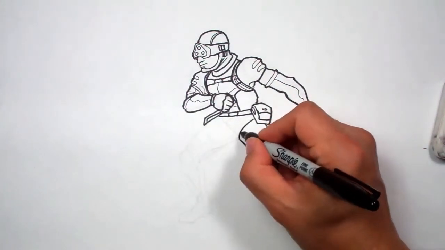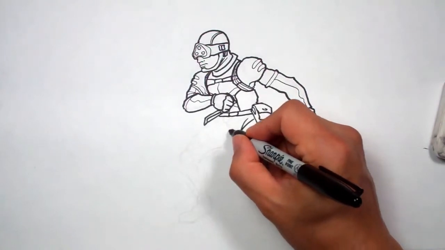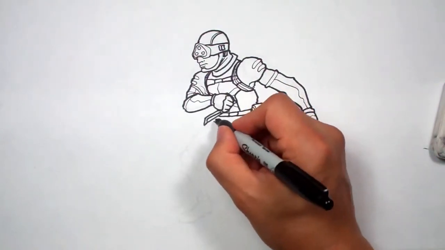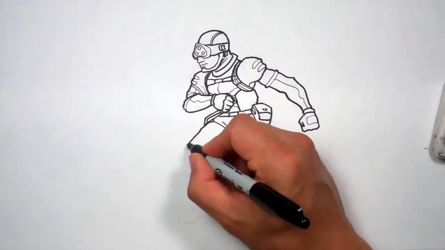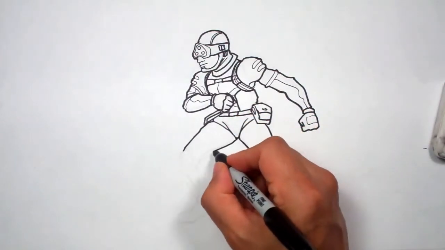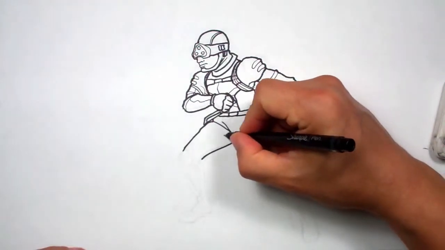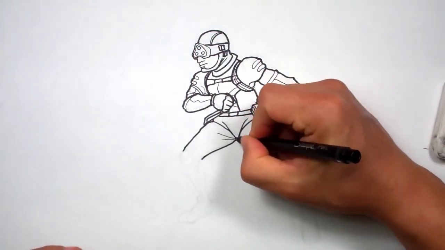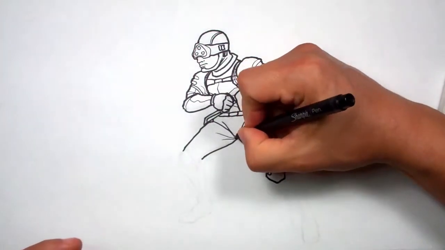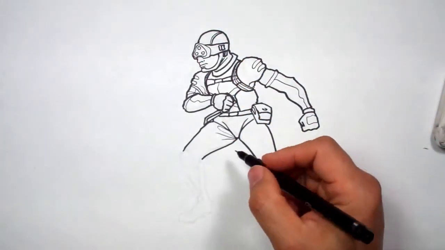So again, it's kind of stretched out because he's hunched over. So we're going to do that, okay? Does that make sense? And there's the back of his leg. And so see, because he's hunched over, his pants are creased and wrinkled. And we could just do something like that.